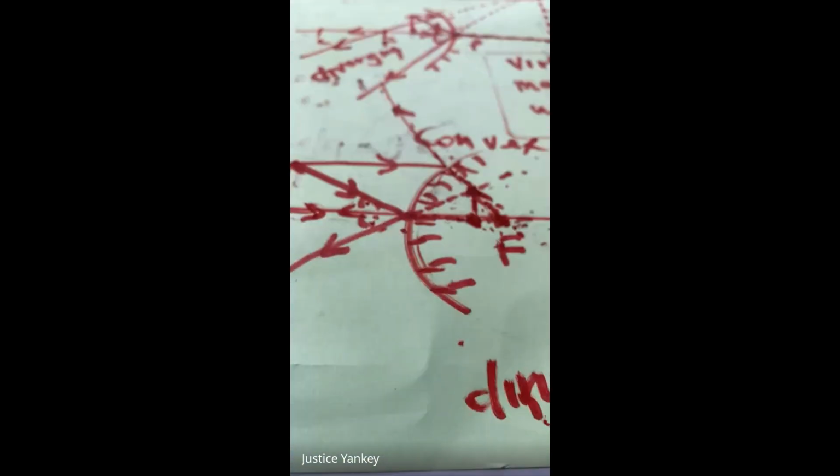The image is always smaller than the object. It is diminished. And the image is always upright. So a convex mirror always forms virtual, diminished, and upright image always between the pole and F.